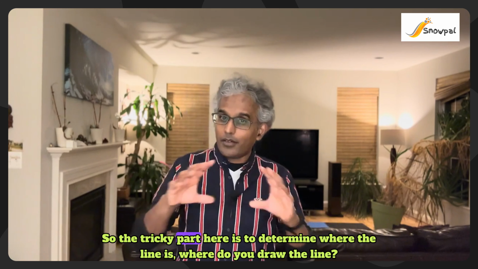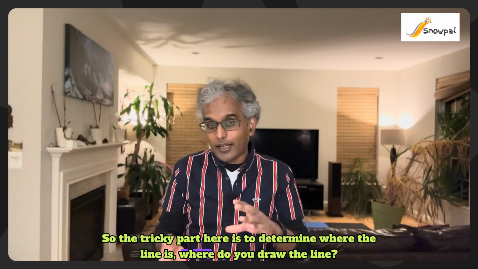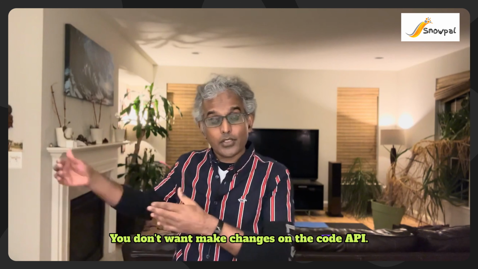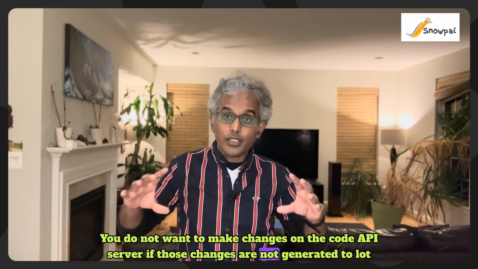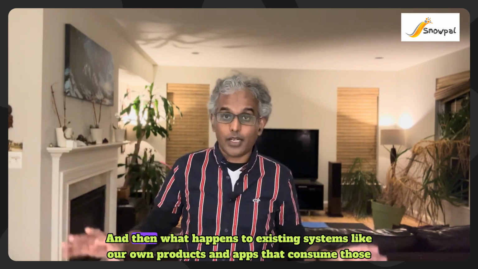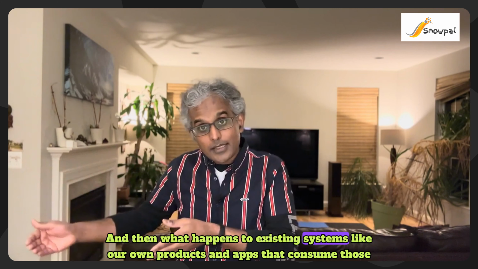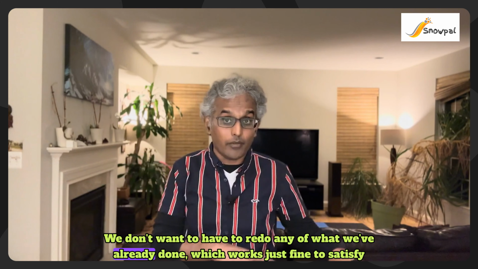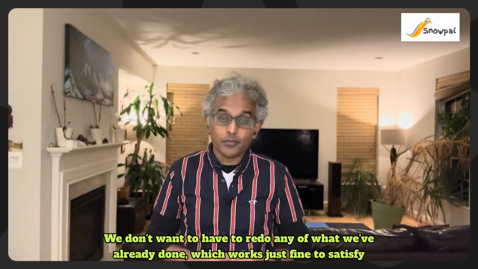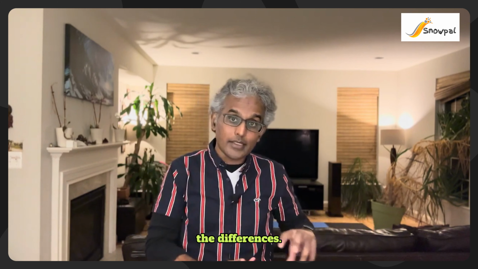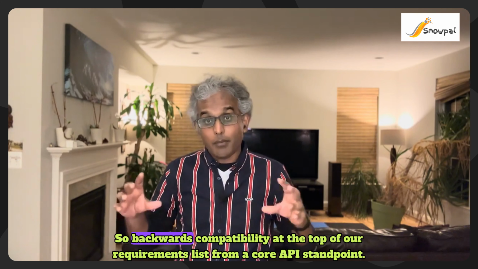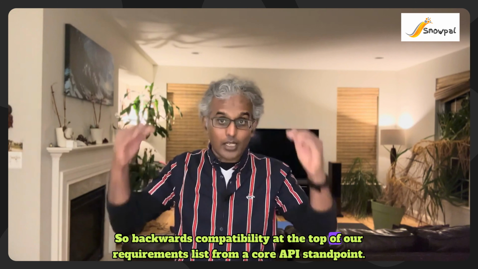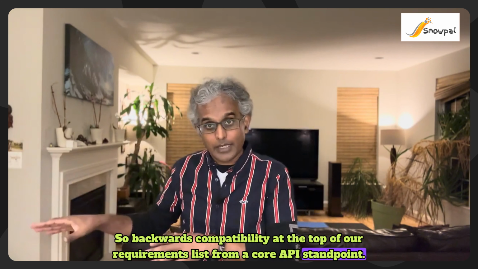So the tricky part here is to determine where the line is. Where do you draw the line? You do not want to make changes on the core API server if those changes are not generic to a lot of your consumers, right? And then what happens to existing systems, like our own products and apps that consume those endpoints? We don't want to redo what we've already done, which works just fine, to satisfy the differences or nuances that this new architecture is going to bring to the table. So backwards compatibility is at the top of our requirements list from a core API standpoint.